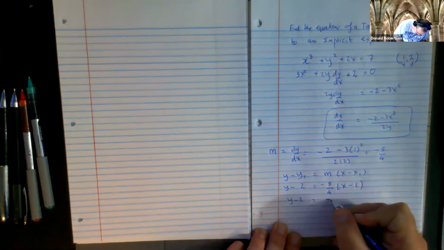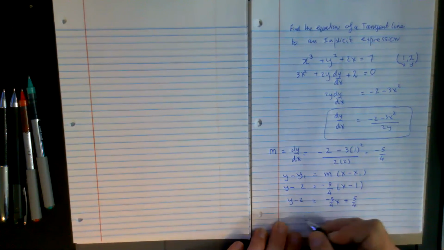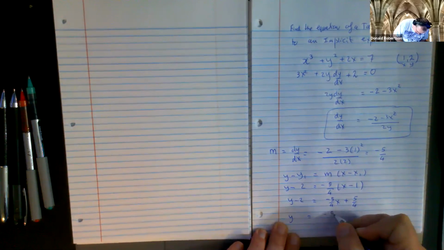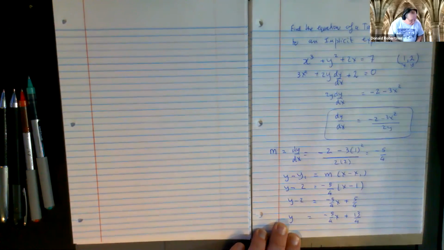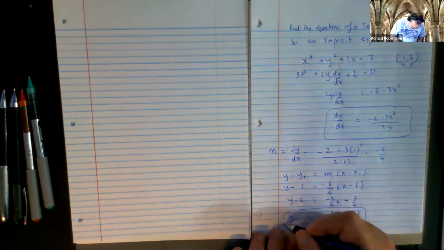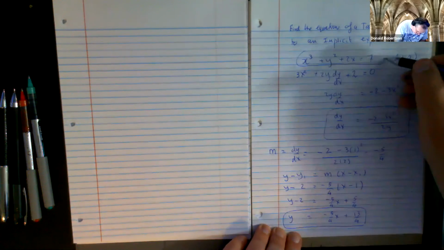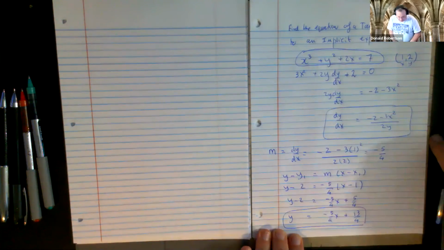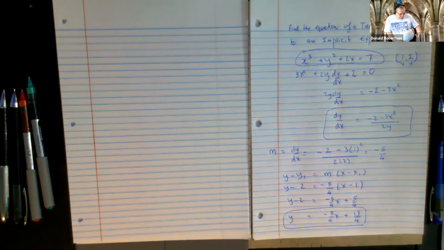So it's -5/4 x, add 5/4, so y equals -5/4 x, add 8, so it's 13/4. Okay. So the equation of this implicit curve at that point, the equation of its tangent line is this fella here. Pretty standard process, right? Find the derivative, evaluate it at the point, and then use the point slope equation.